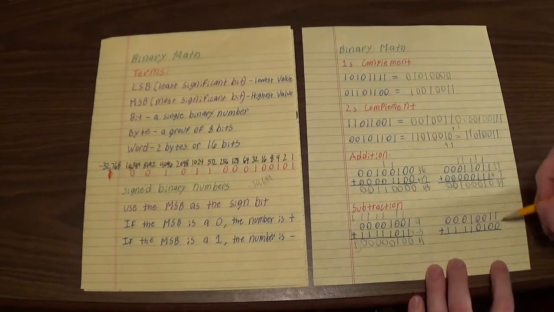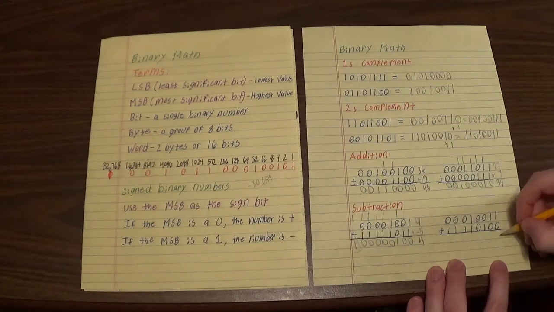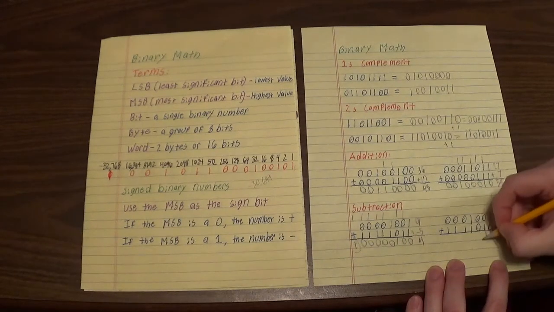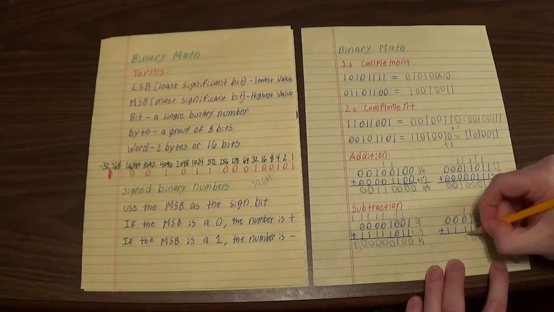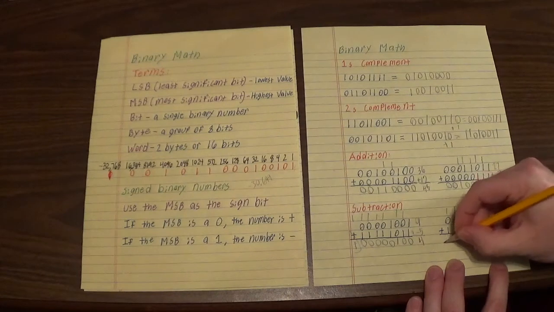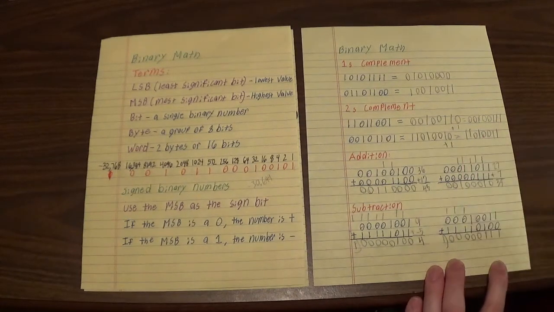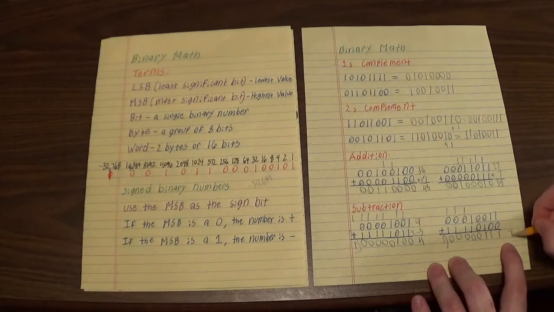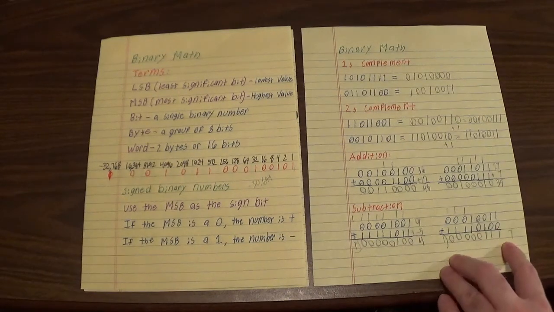So on this one here, let's do one more. So 1 and 0 is 1, 1 and 0 is 1, 0 and 1 is 1, 0 and 0 is 0, 1 and 1 is 2, carry the 1, 0 carry the 1, 0 carry the 1, 0 carry the 1. So again, this one is outside of the system, so it doesn't exist. So our answer is a positive 7.